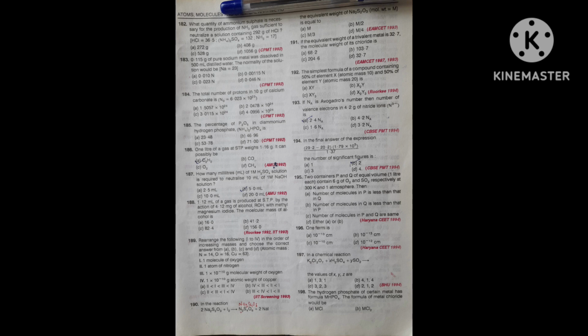Then four options are given. First option, number of molecules in P is less than that in Q. Option B, number of molecules in Q is less than that in P. Third option, number of molecules of P and Q are same. Fourth option, either A or B.